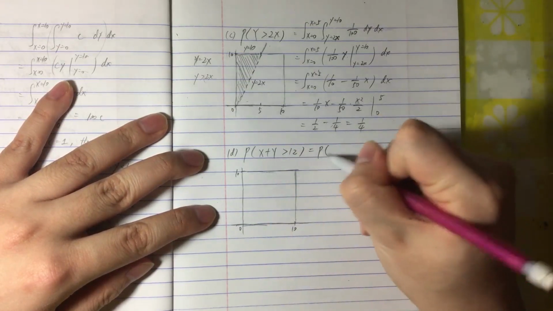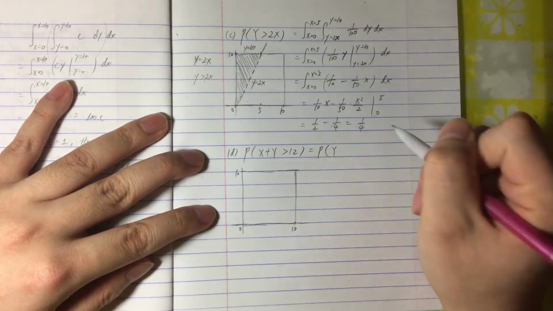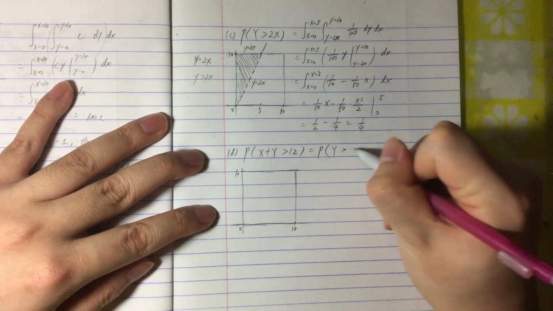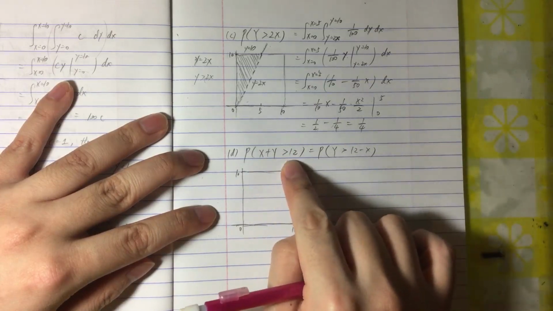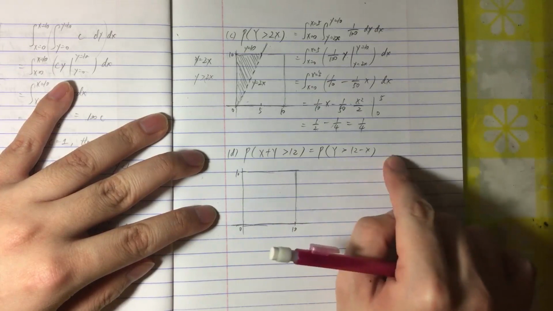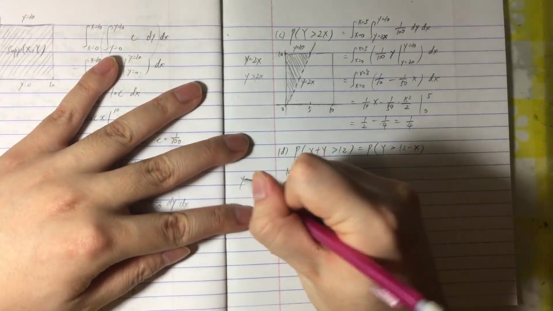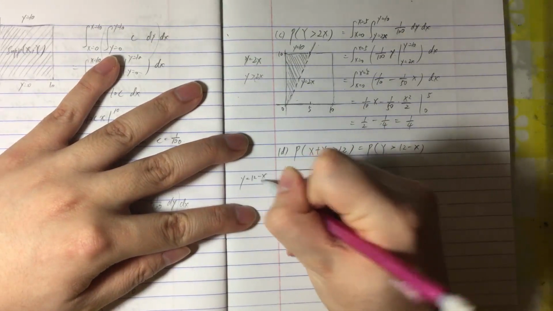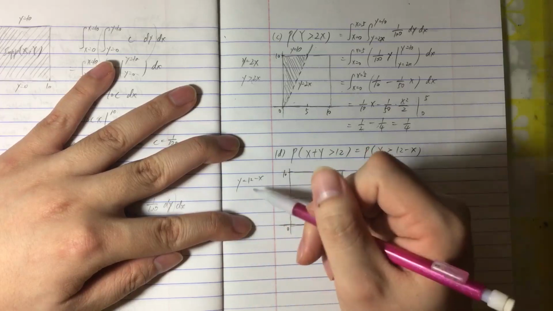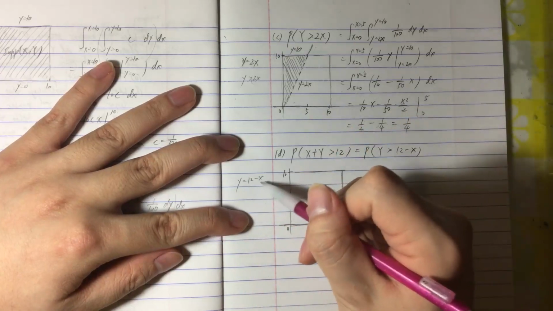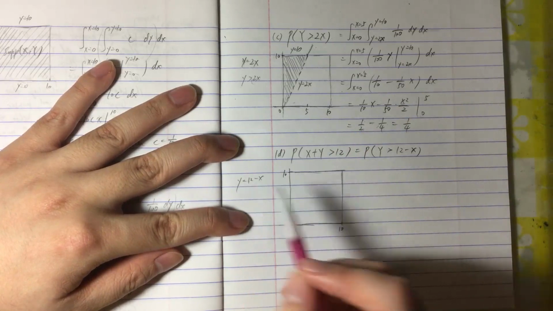So, in general, try to get y by itself. If I get y by itself, I get y is greater than 12 minus x. X plus y greater than 12 is the same as saying y is greater than 12 minus x. Then let's graph the line y equals 12 minus x. That's a straight line. The y-intercept is 12 and the slope is negative 1.